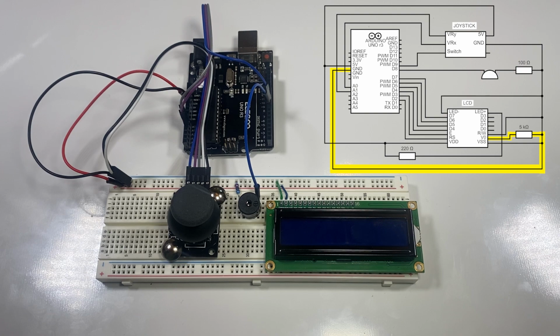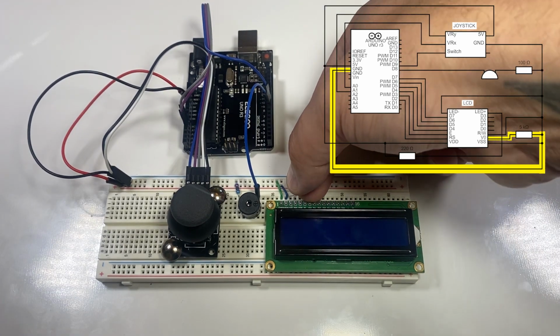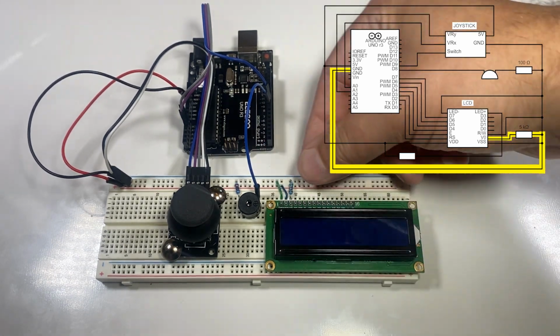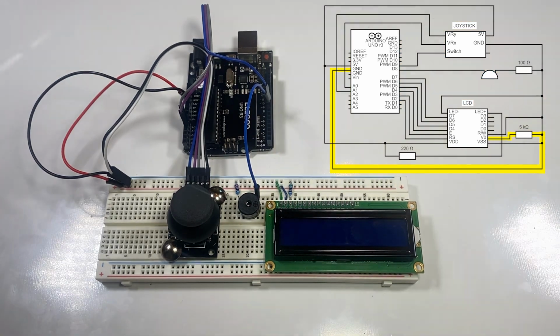Next, let's hook up V0 to 5 volts using a 5 kilo ohm resistor. You could also use a potentiometer if you'd like.